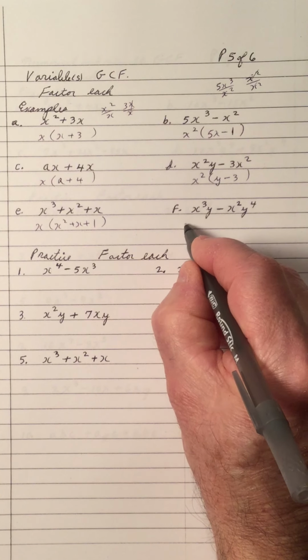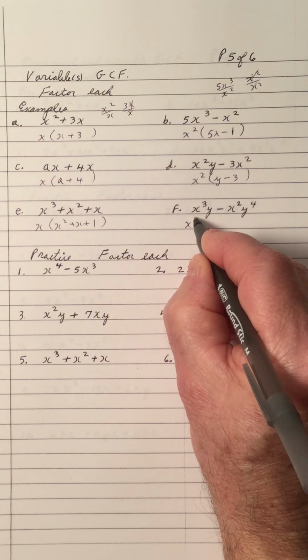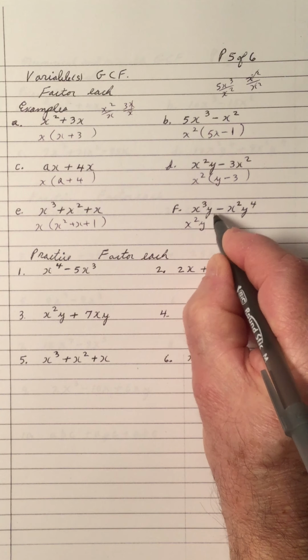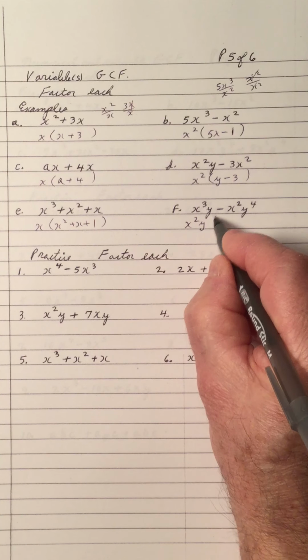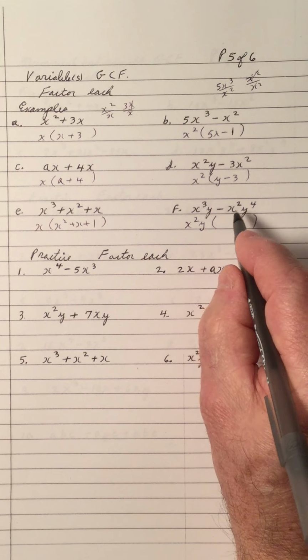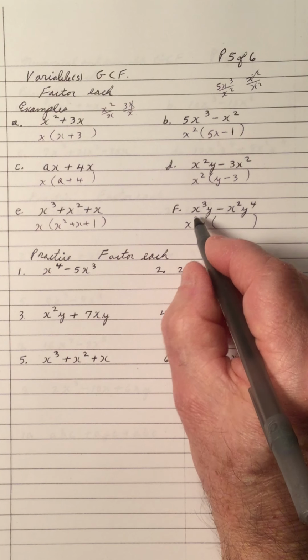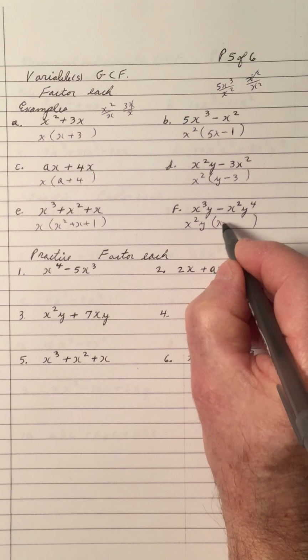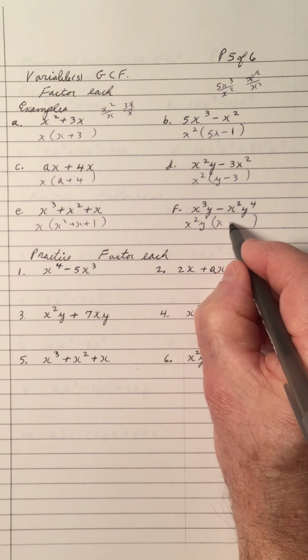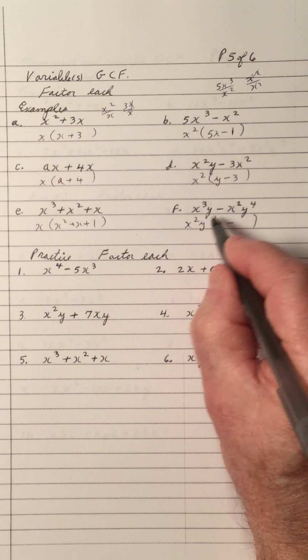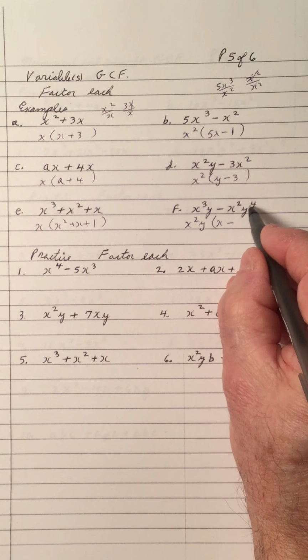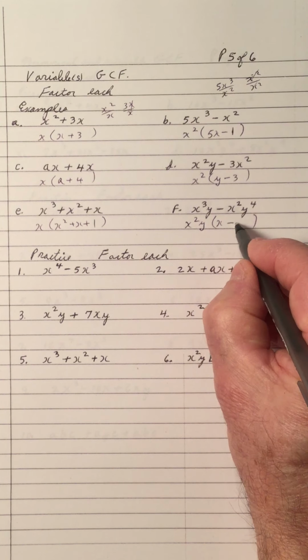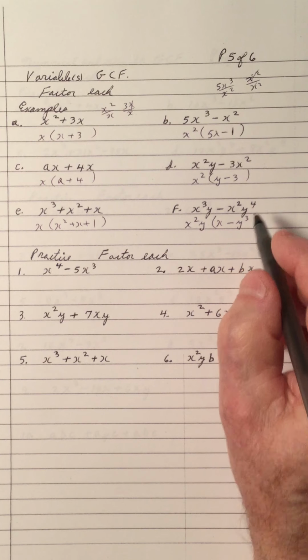I have an x common, so the smallest exponent is 2. I have a y common, smallest exponent is 1. So x cubed, x squared, I need an x. There's 3 there, 1 there, I need 1 more. I don't need a y. Minus, I have an x squared already, so they cancel out. So I got y, 4y. I need 3 more y's.